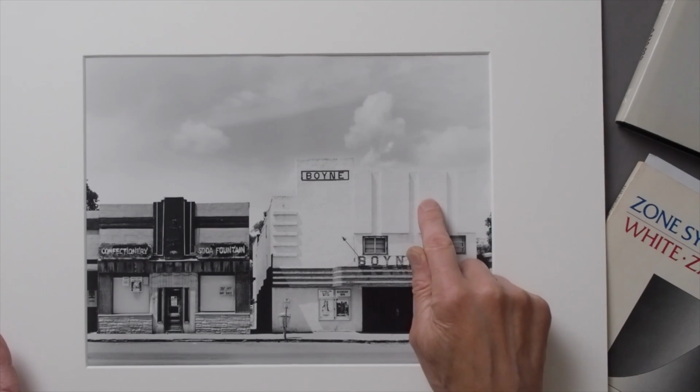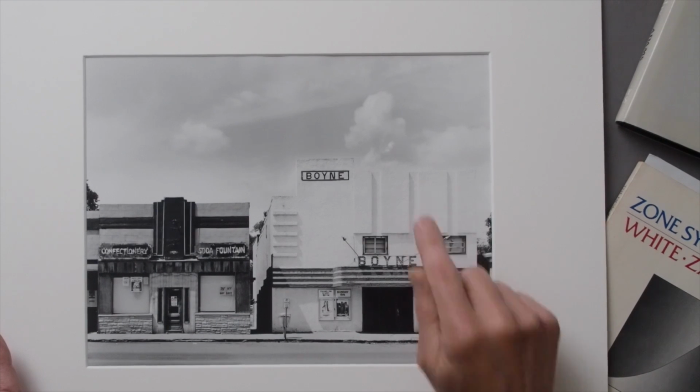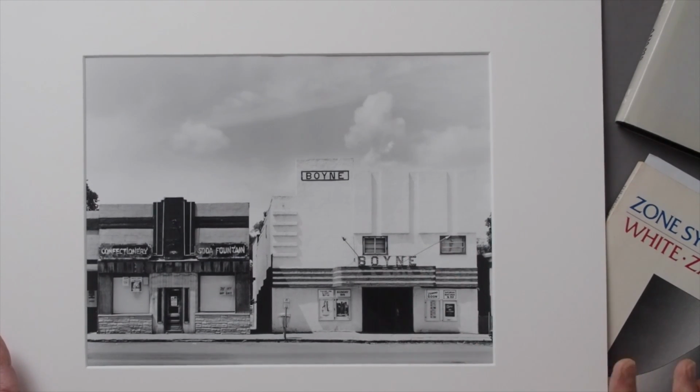all garnered from my exposure meter, I would then start to build a picture, an idea of how I wanted that picture to appear. And what I would do, for example, is I would place, in the zone system, I would place my exposure in what's termed a zone 7 or a zone 8. A zone 7 would have a fair bit of detail in the white still left.